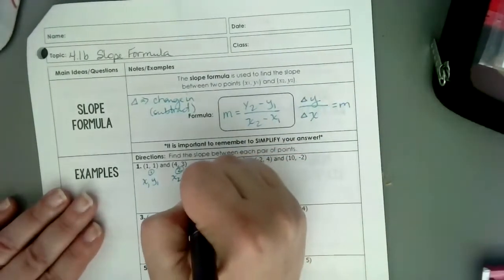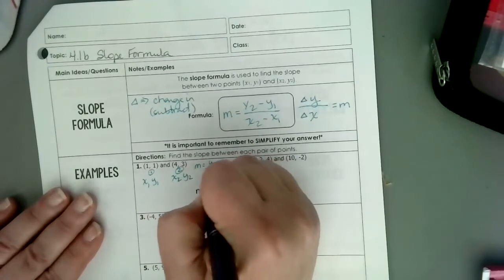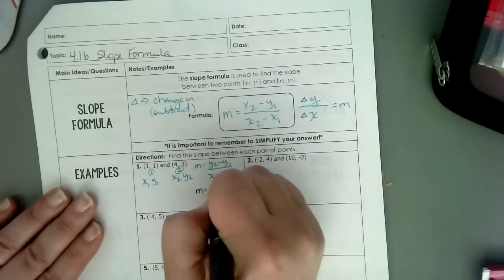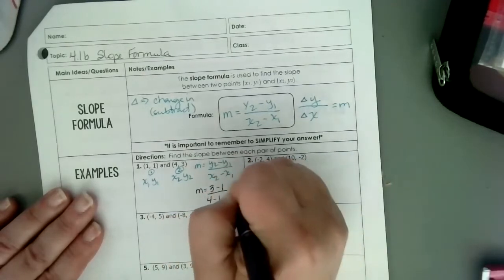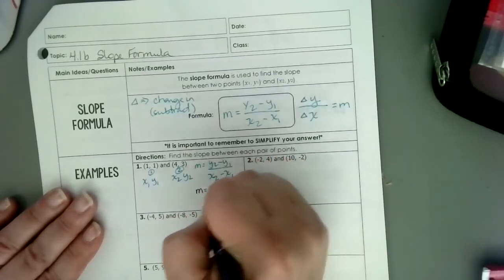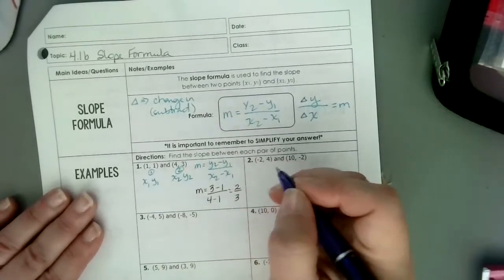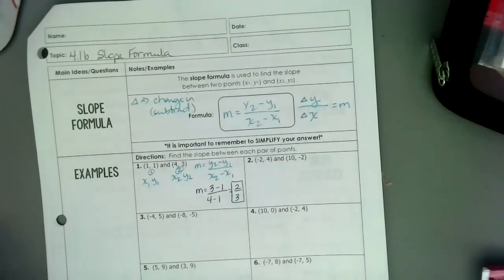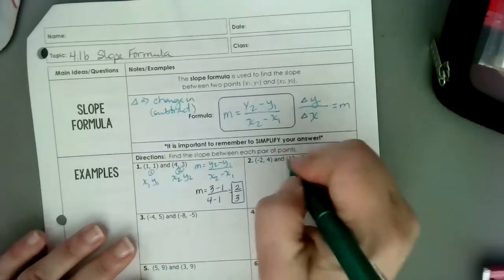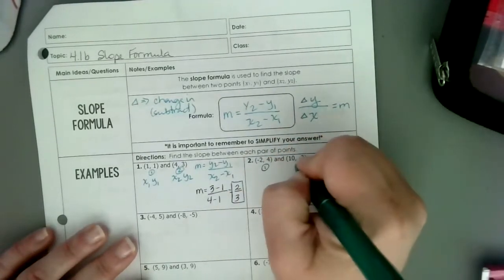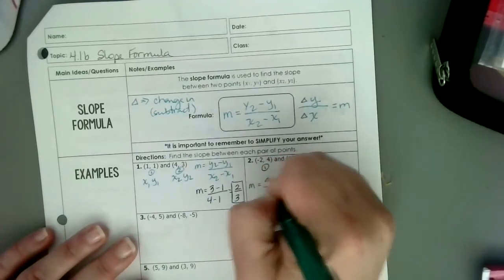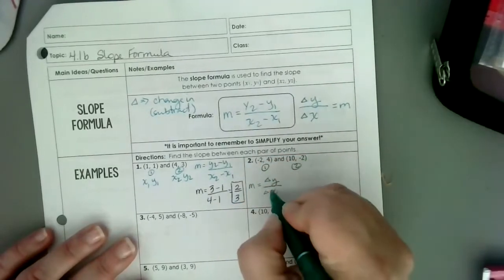So I'm going to have M equals 3 minus 1 over 4 minus 1, which gives me 3 minus 1 is 2. 4 minus 1 is 3. So therefore, my slope is 2/3. Okay, next problem. Again, this is point 1. This is point 2. So I'm plugging into the formula, the change in y over the change in x.